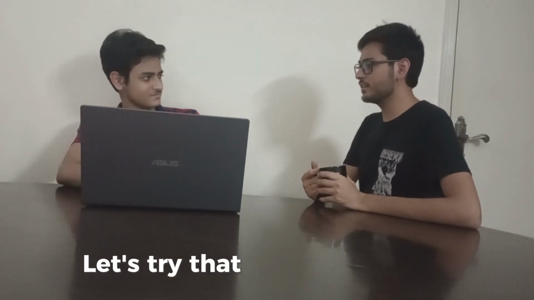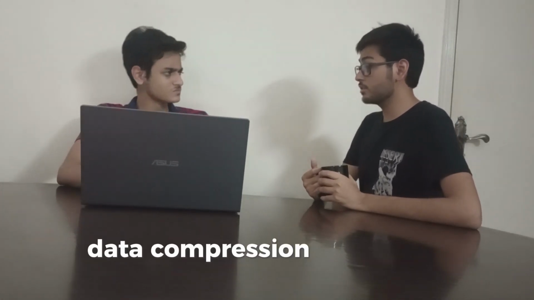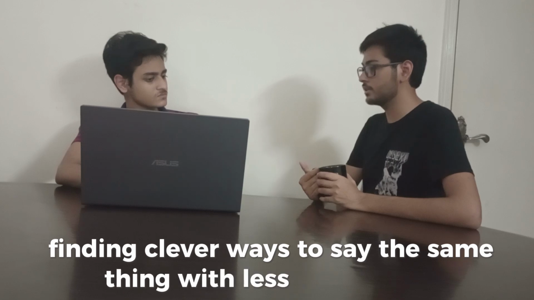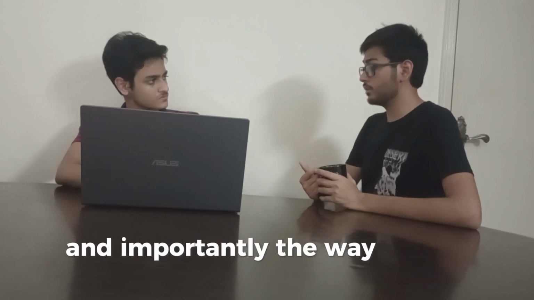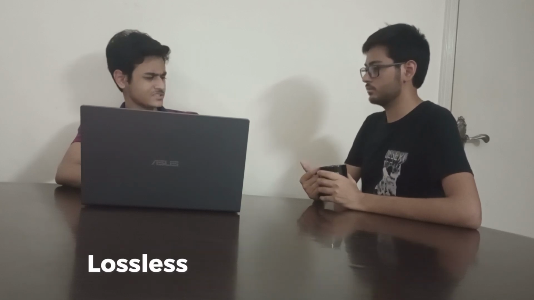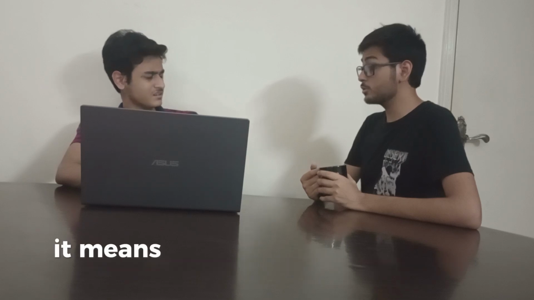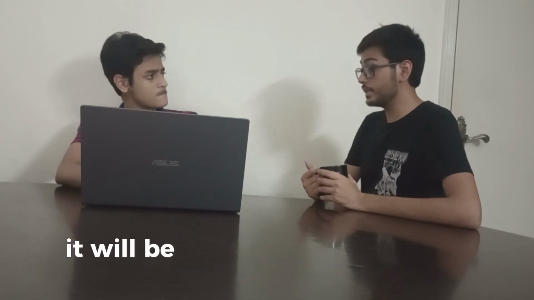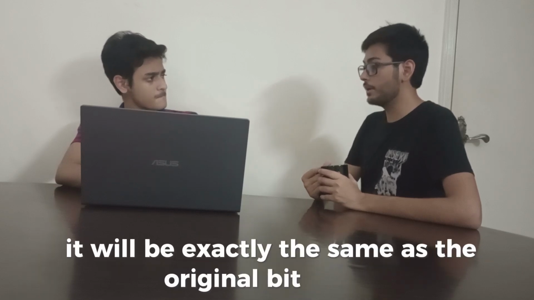Fair enough. Let's try that again. Simply put, data compression is all about making files smaller by removing redundancy, basically finding clever ways to say the same thing with less information. And importantly, the way zipping works is lossless. Lossless? What does that mean? It means no information is actually lost or thrown away. When you unzip your report, it will be exactly the same as the original, bit for bit.